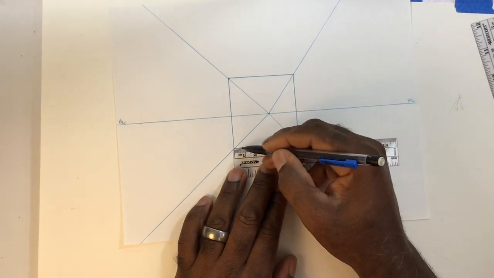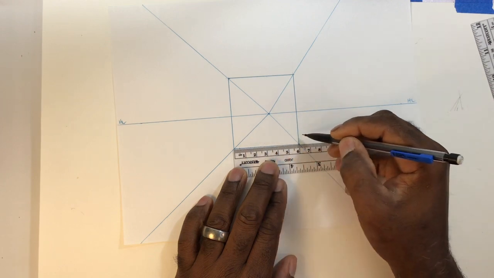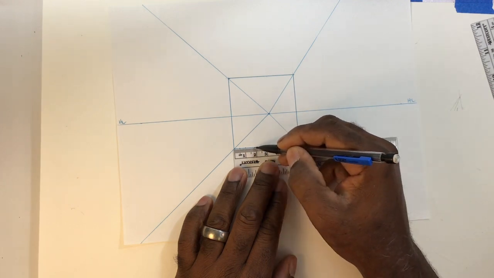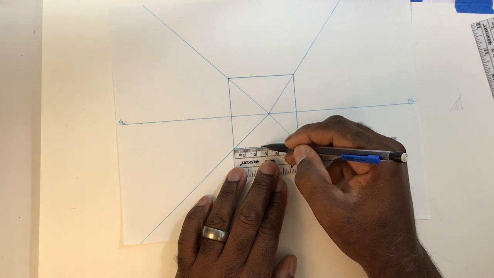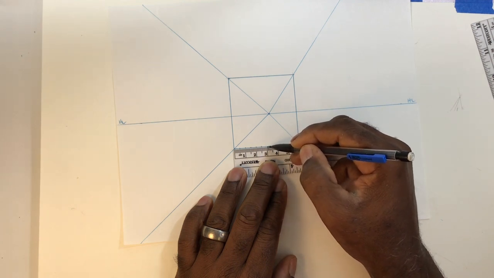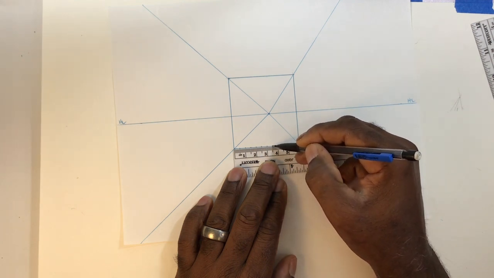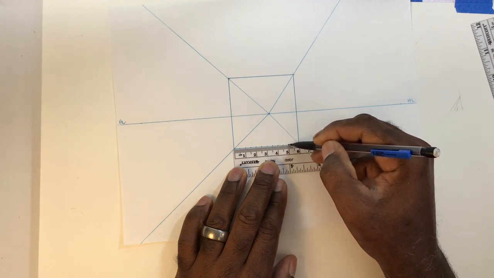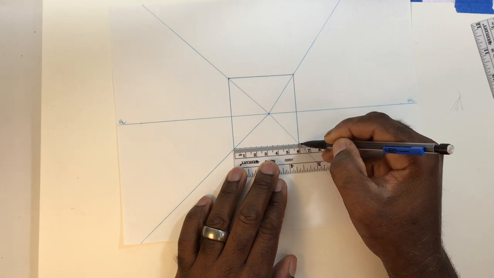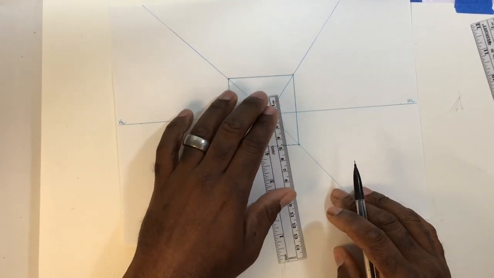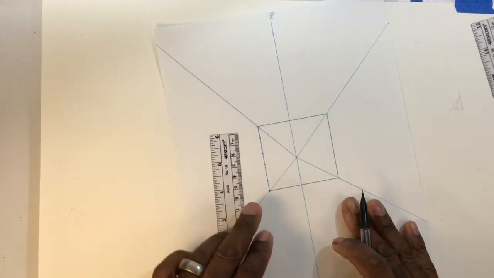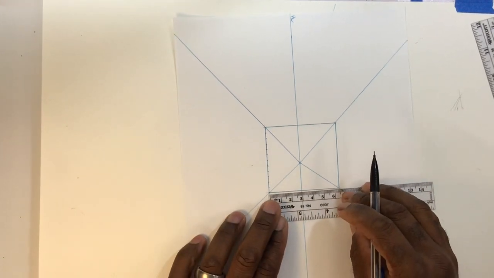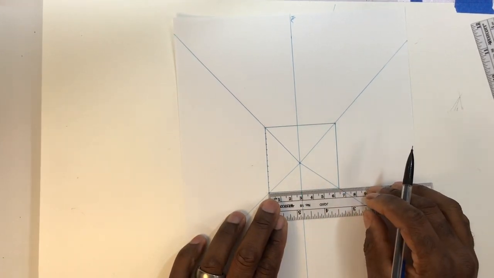Let me just mark those real quick. I'm just going to mark it and explain it. I'm not going to go through the construction because I've done it twice already. You can back up and it'll be the exact same thing. So this is more of a conceptual thing for when you want to be exact.